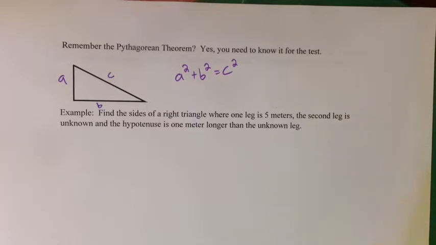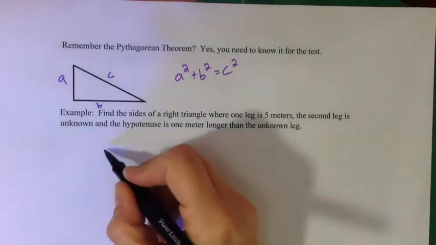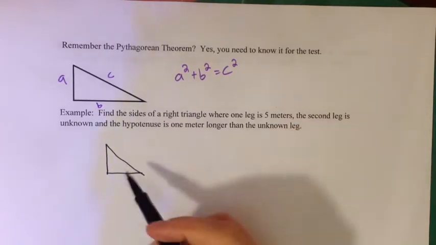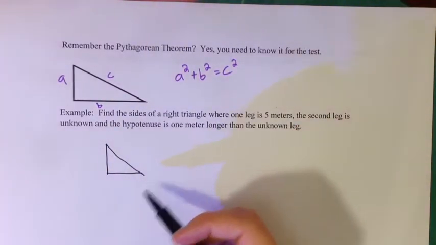This sounds like a great time for a picture. I know that I'm dealing with a right triangle, so I start by drawing a right triangle. I don't know what it really looks like, but as long as I've got a triangle there, I can start labeling it.